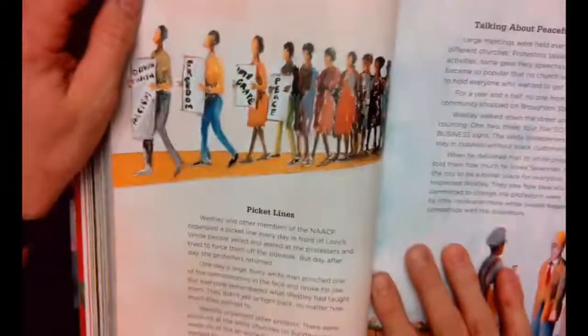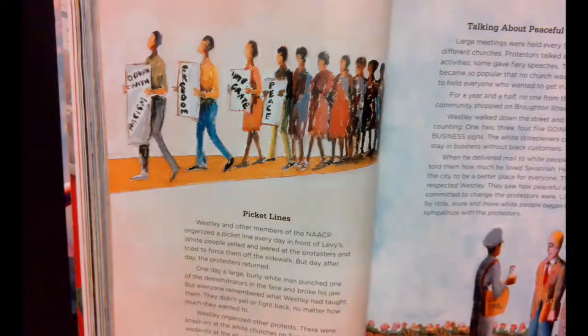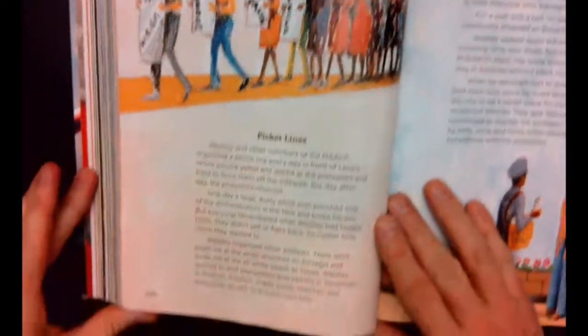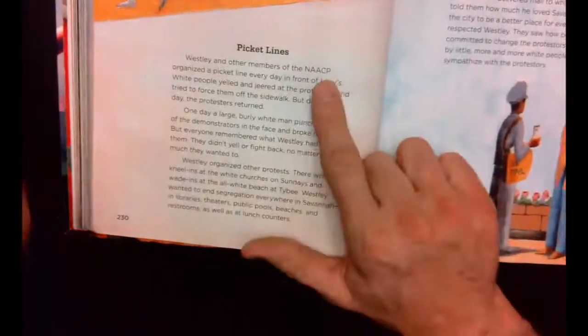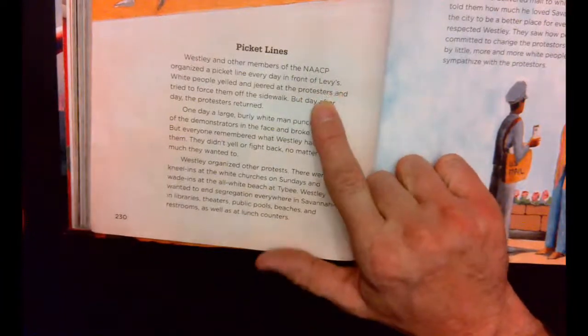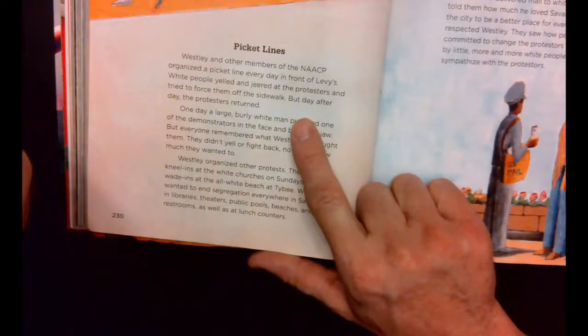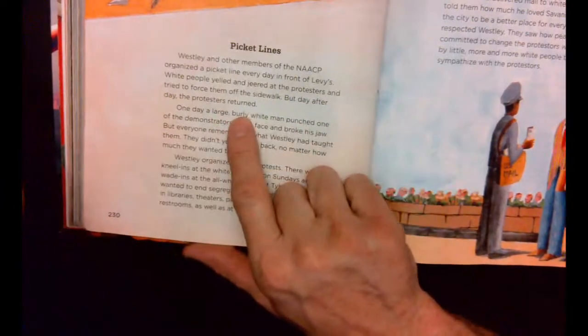Picket lines. All right, here's a picture of it first. These are people holding up signs trying to convince other people to join in this battle. Wesley and the other members of the NAACP organized a picket line every day in front of Levy's. White people yelled and jeered at the protesters and tried to force them off the sidewalk. But day after day, the protesters returned.